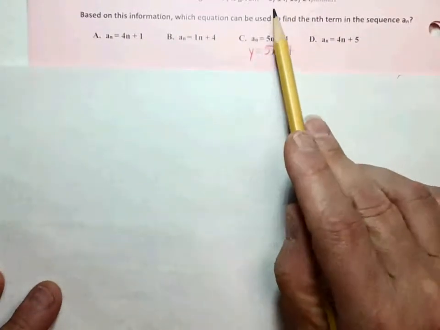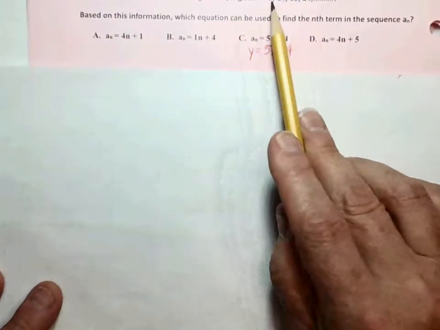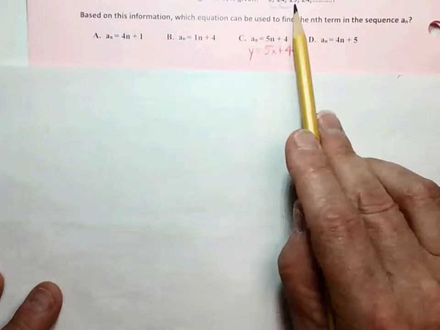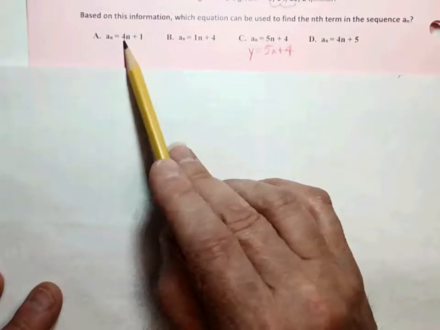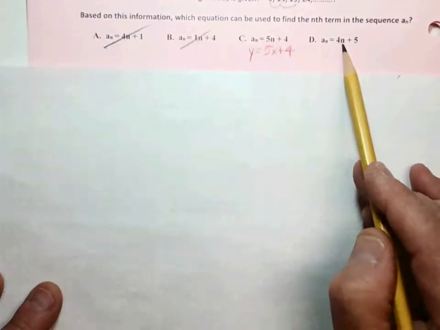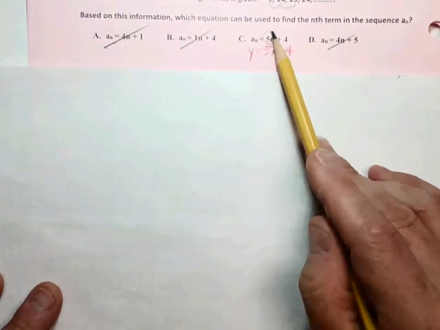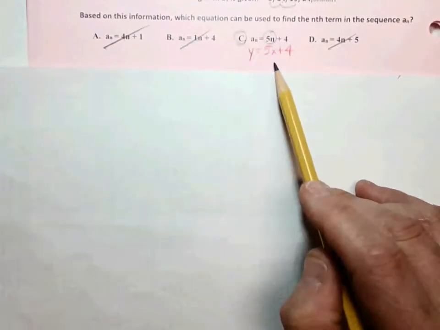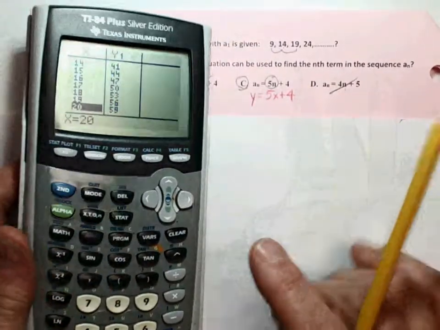So, sequence, rate of change. Sequences, rate of change is easy. Just how's it changing? It's changing by 5. That has a slope of 4. That has a slope of 1. That has a slope of 4. The only one that has a slope of 5 is C. That's your answer. If you're not sure, pick up your calculator.